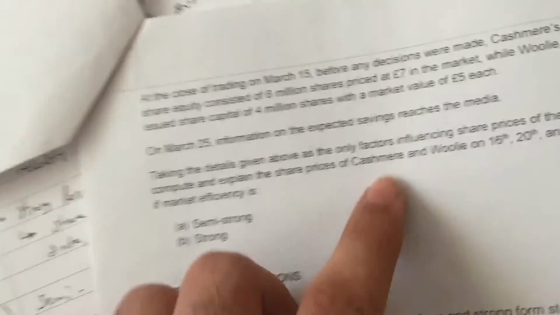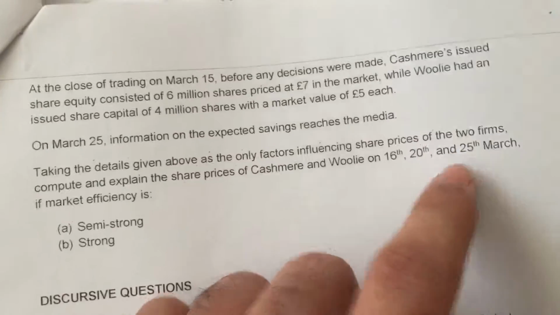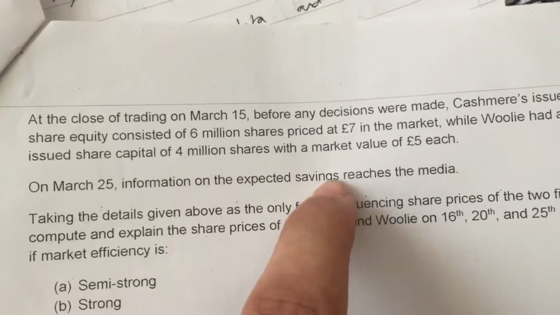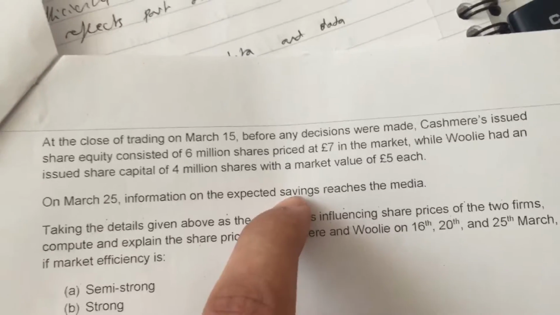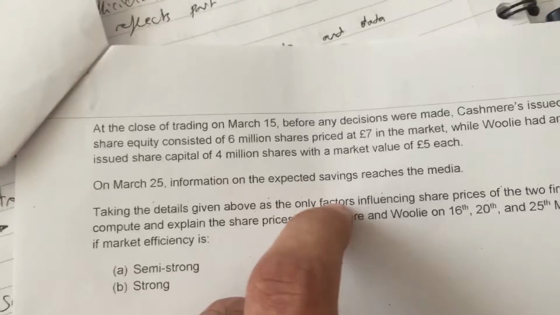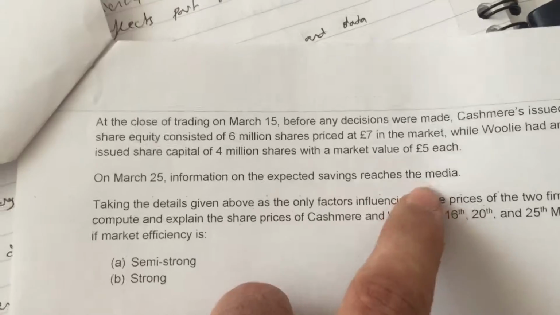Okay. And now the question is saying, look at the 16th, look at the 20th, and look at the 25th. Well, what do we know? We know that on March 25th, information about the expected savings reached the media. Now, semi-strong form says that share price only reflects information made public. Well, now, on March 25th, the expected savings have reached the media.